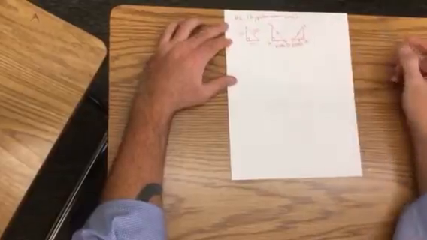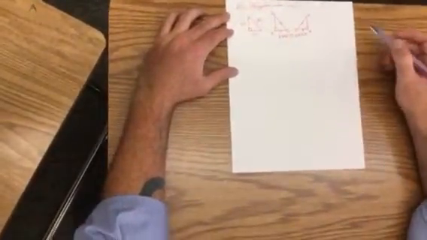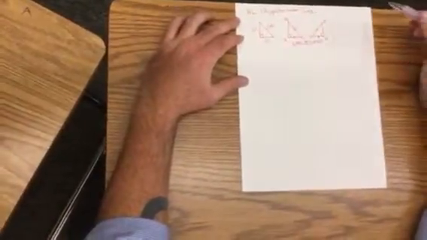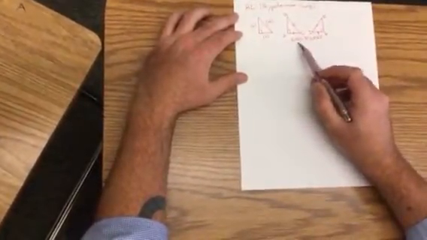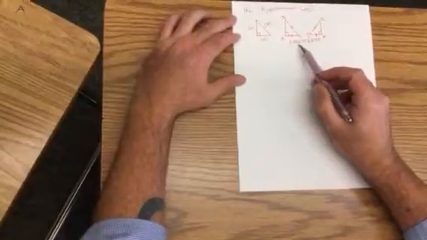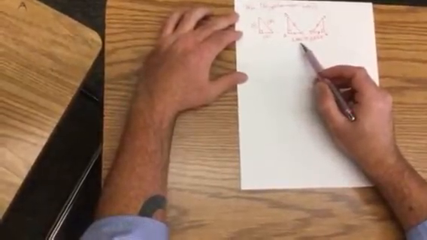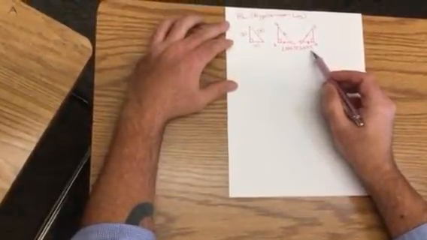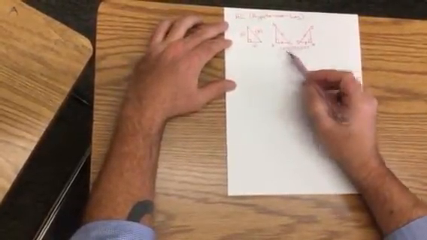Now, the order of these letters matters. So I just randomly chose to call the first one ABC, and I didn't put those letters in any particular order, but I chose the order of the letters of the second triangle based on how I ordered the first.